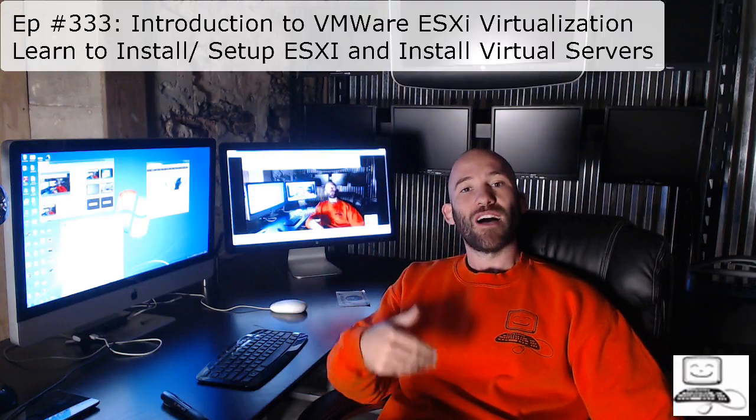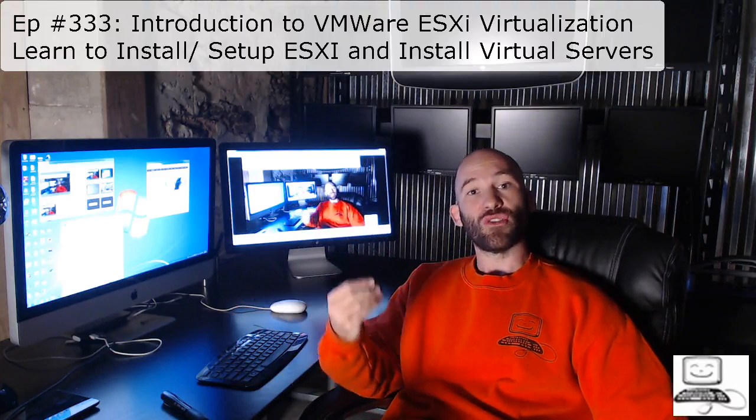So basically, this is the way that you will be virtualizing for server infrastructure. So when you use Type 1 hypervisors, you're virtualizing servers. So you're virtualizing LAMP servers, web servers, Exchange servers, Active Directory servers, FTP servers. This is virtualization for servers.